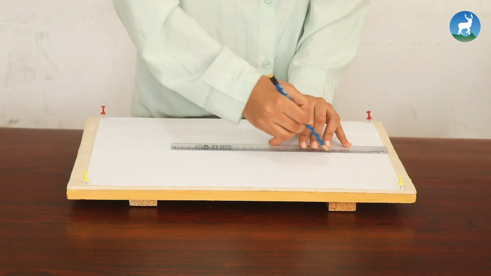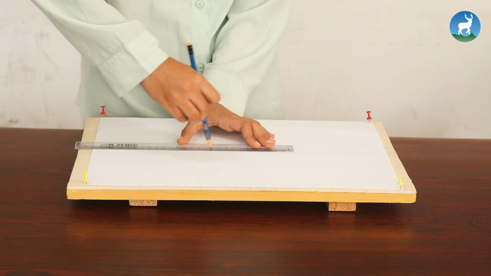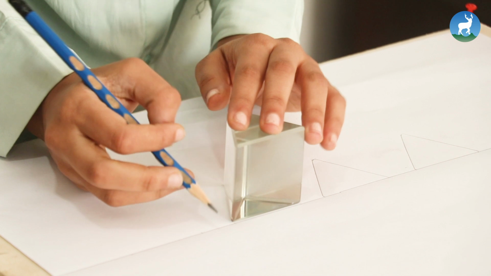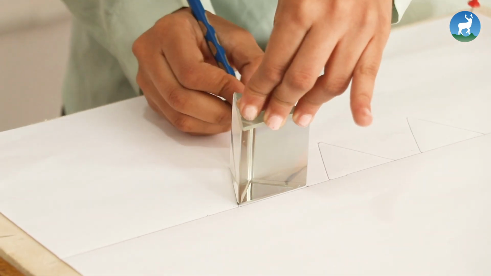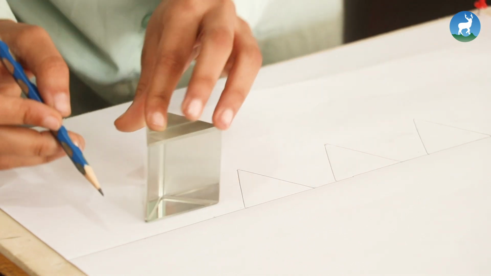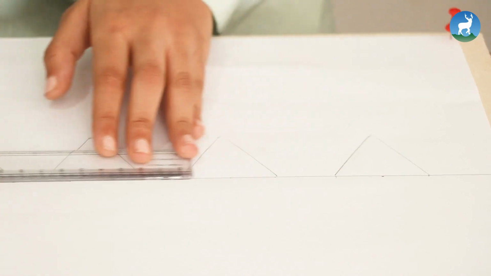At first, we draw a center line on a white paper sheet parallel to the paper's longer side. Draw 5 outlines of the prism with one face coinciding with the central line. Mark the midpoints of the prism outlines on the central line.